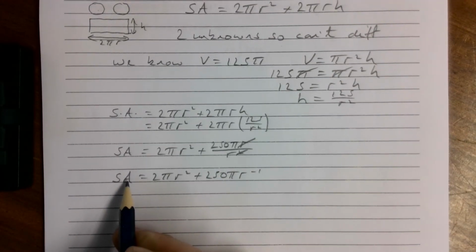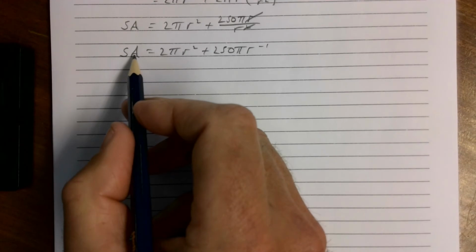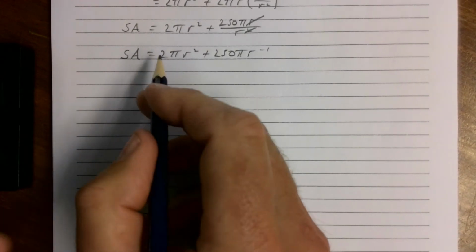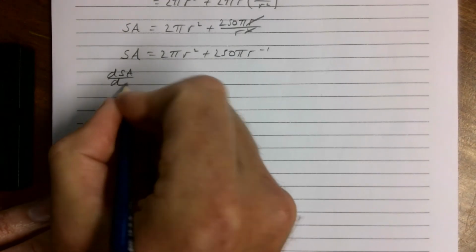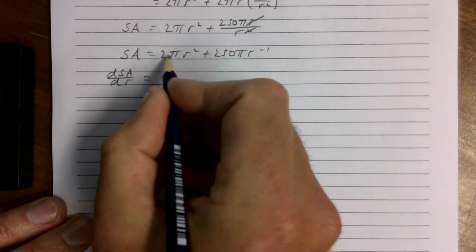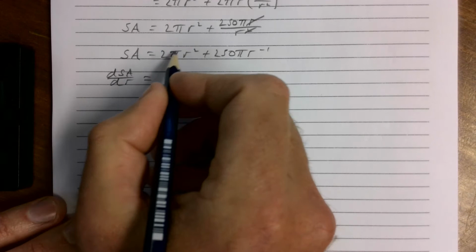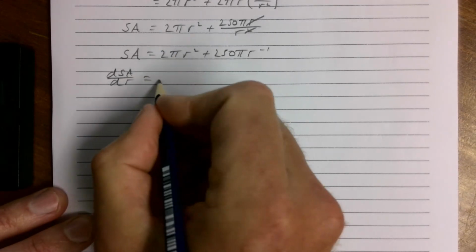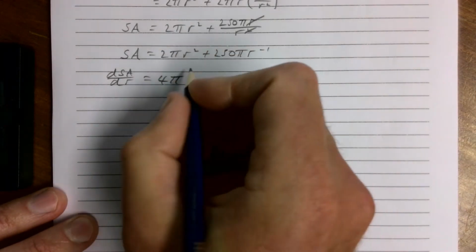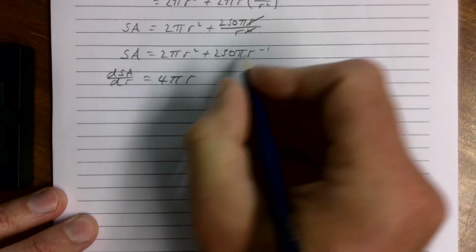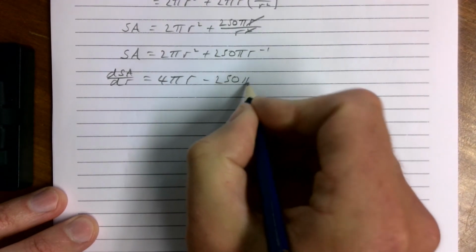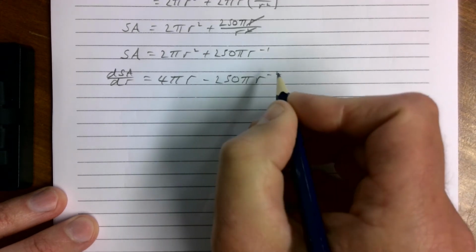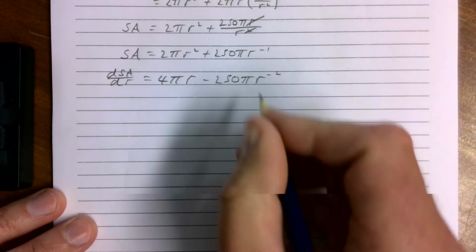We're trying to minimize the surface area, so we are going to differentiate this. So dSA by dr. Remember, you just take the 2 pi really as a number, so the 2 times the 2 pi is going to give me 4 pi. Take away 1 from the power, we're going to get r. Minus 1, so minus 250 pi r, take away 1 from the power to the minus 2.